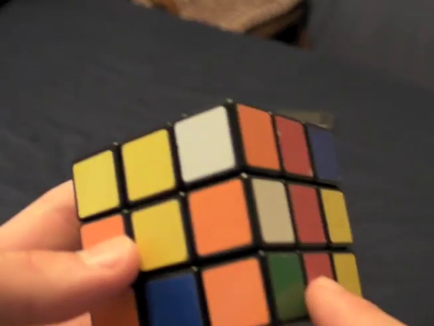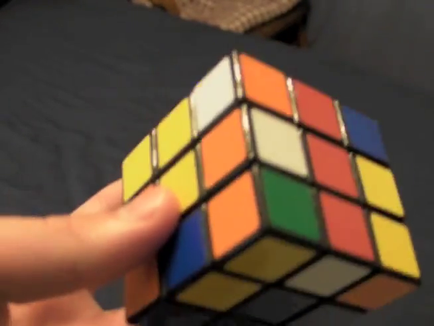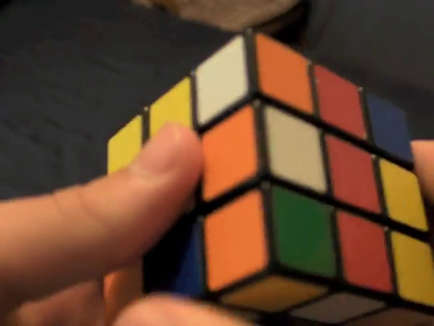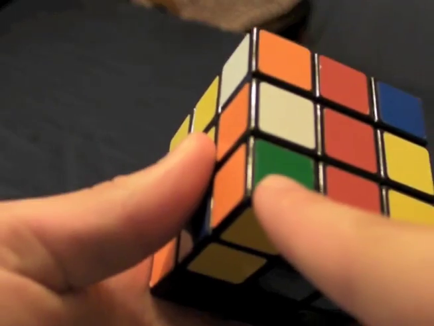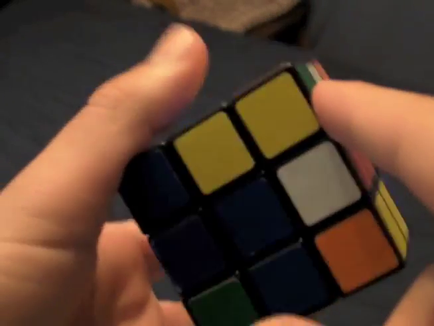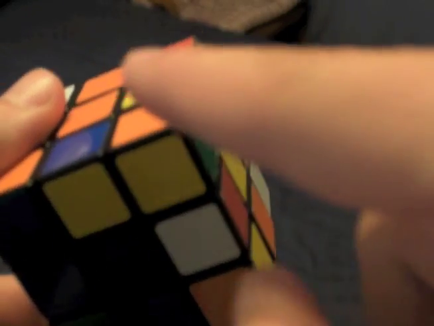So here's what I'm going to do. First I'm going to find a corner piece on the bottom, and here's one. Found a green corner piece. What are the other two colors? They are orange and yellow. So we're going to turn this to where it's orange and yellow. So we have the orange and yellow corner piece, and it's orange here and yellow here.